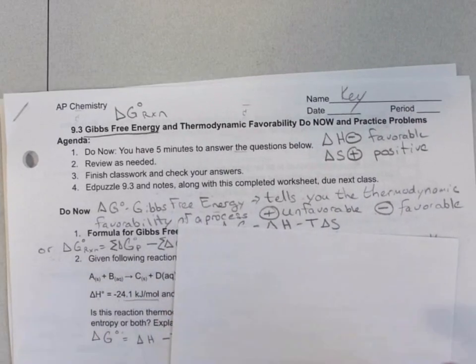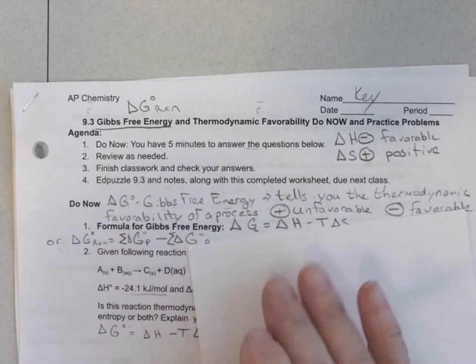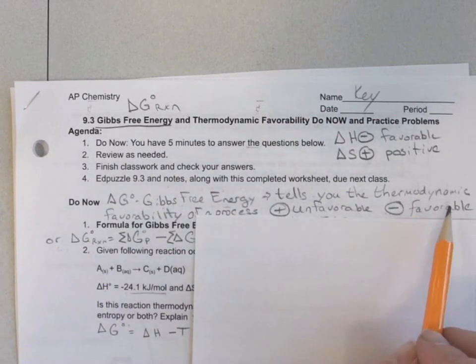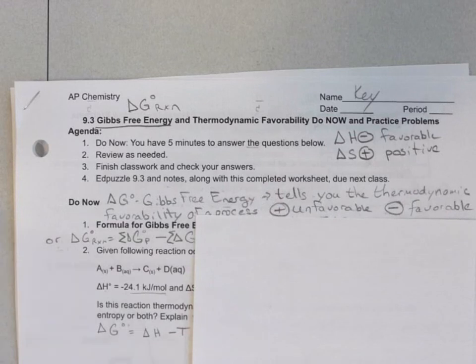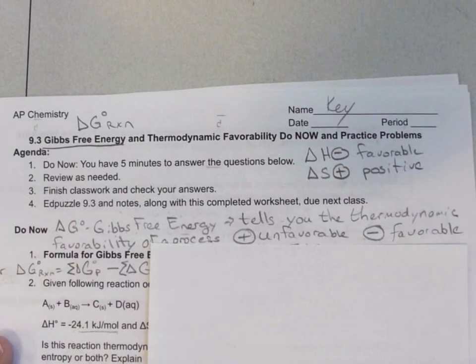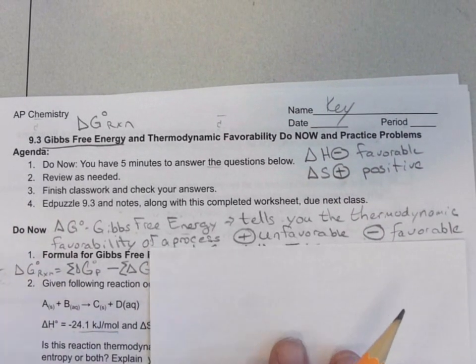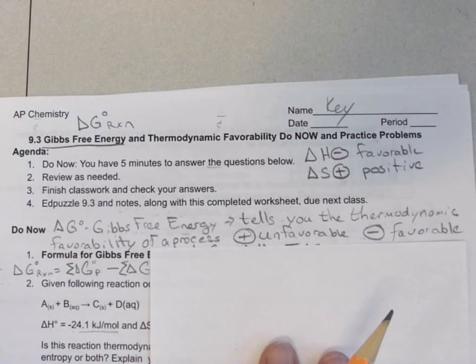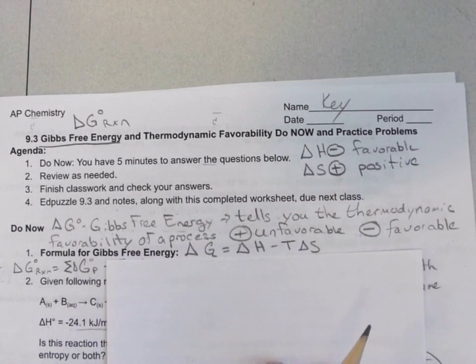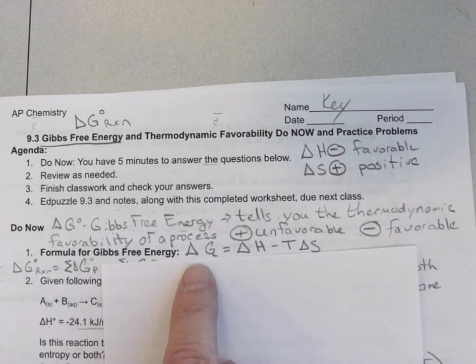If it's positive, it's unfavorable. If it's negative, it's favorable. So it's like delta H. Delta S is the opposite one. Okay. There are a couple of ways that we can calculate delta G, and so then there's two formulas that we'll be using regularly in this unit.